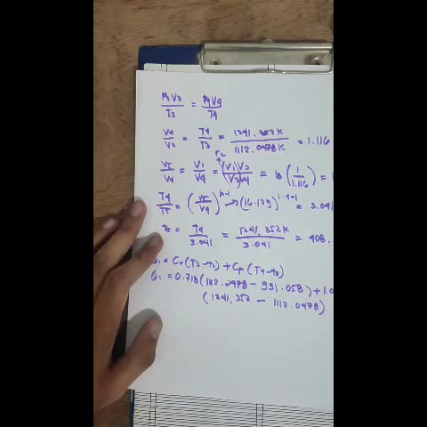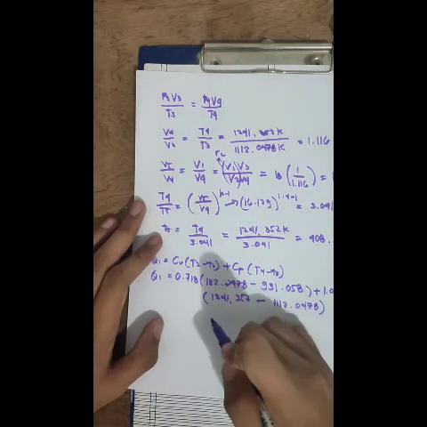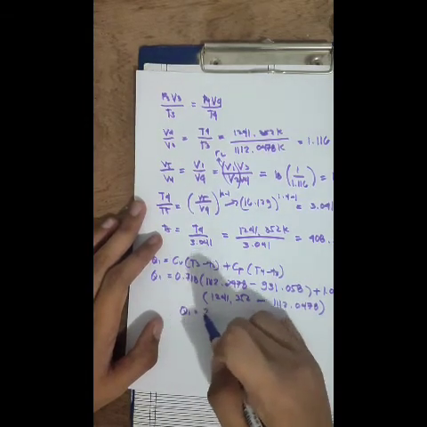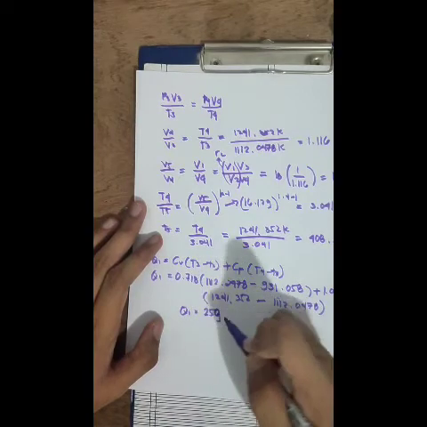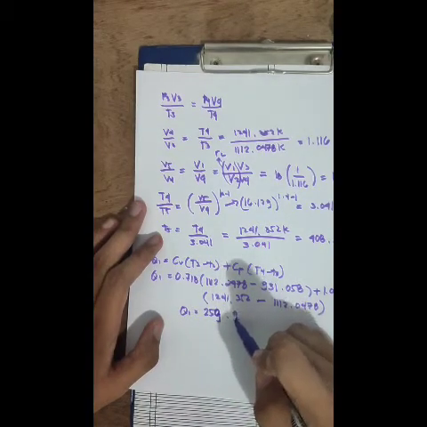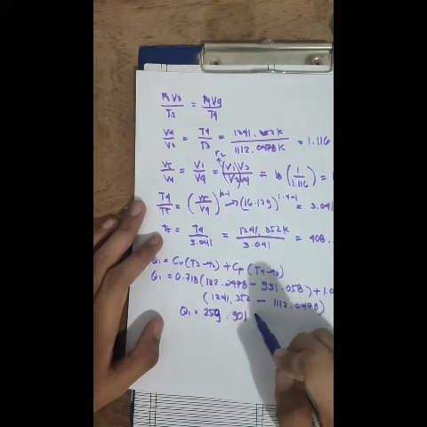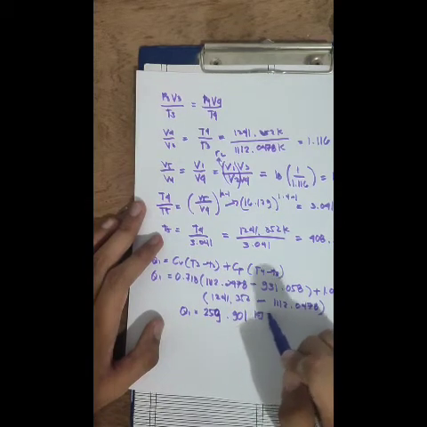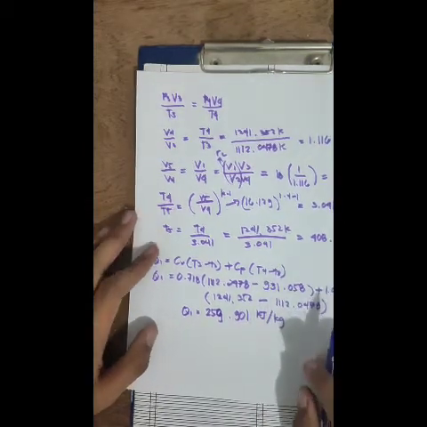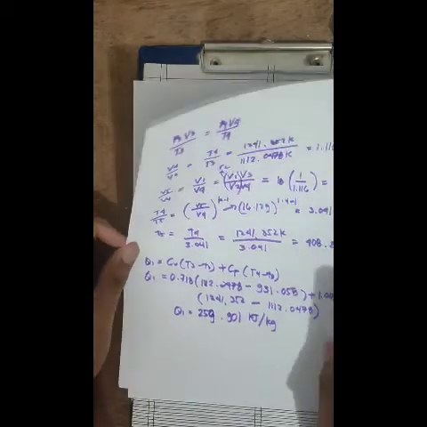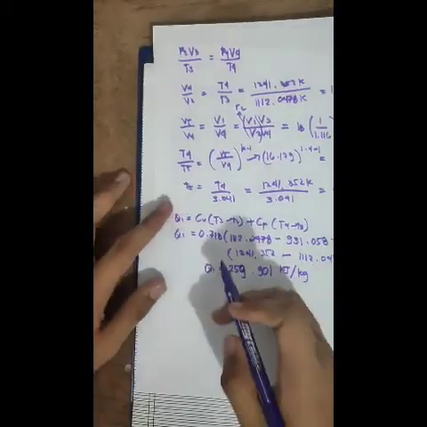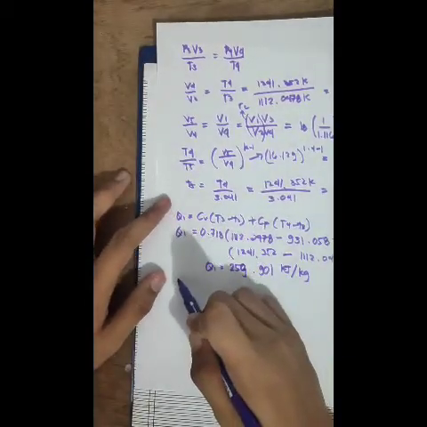It's equal to 259.901 kilojoule per kilogram.